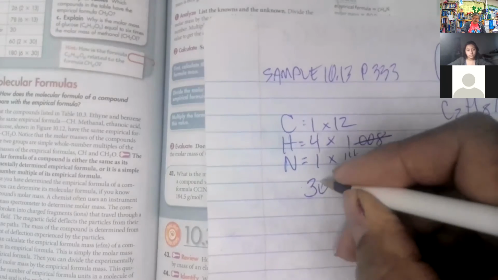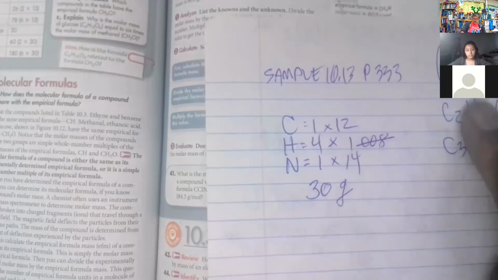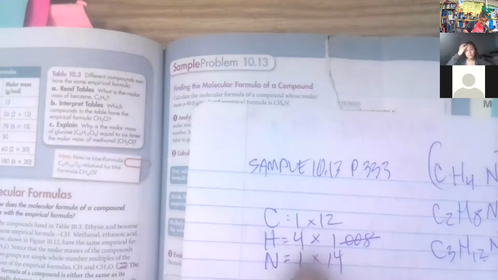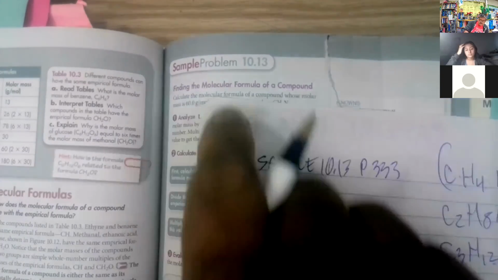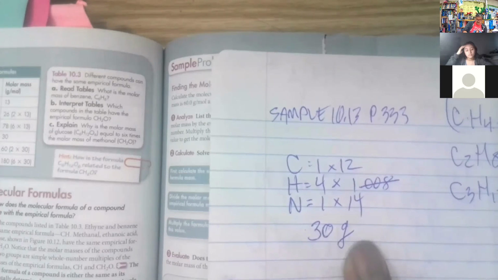So 30 grams is what CH4N was. Well, here's what we have. We have 60 grams. We don't have 30 grams. So to make this 60, it's pretty obvious that you just multiply this 30 times 2 to get 60.